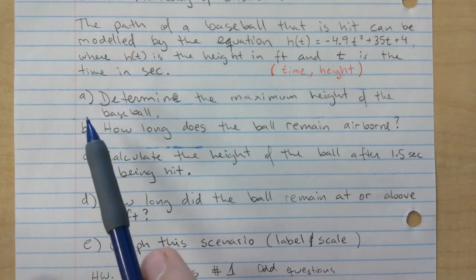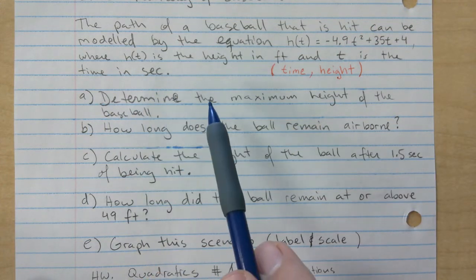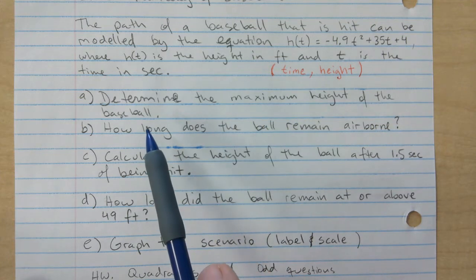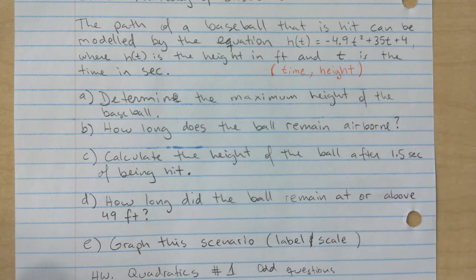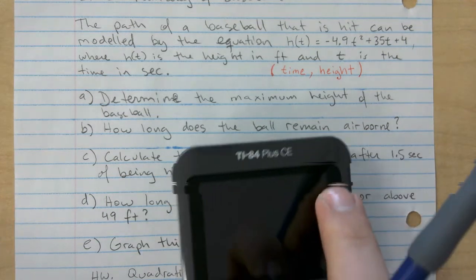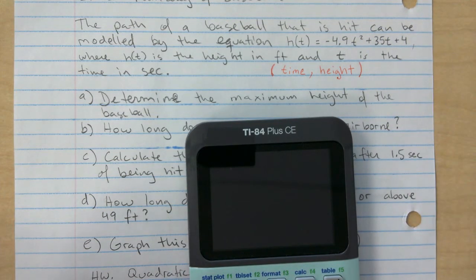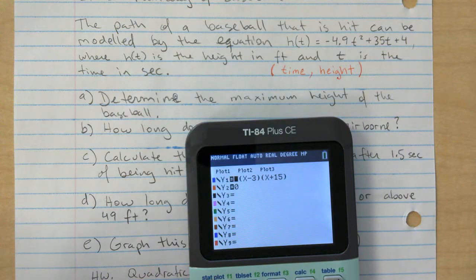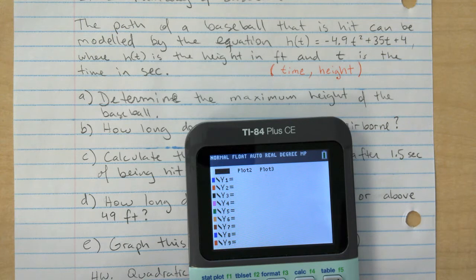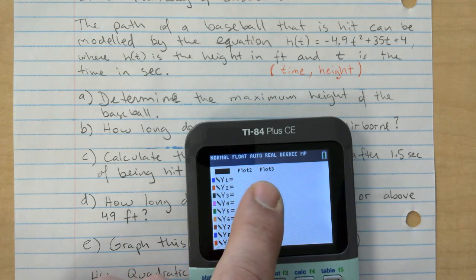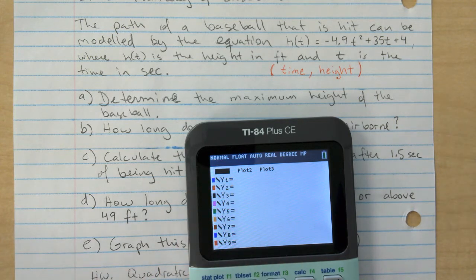So the first question says determine the maximum height of the baseball. What you want to do first and foremost is enter it into your calculator. So let's enter this into our calculator. Go to Y1. I will clear whatever I have in there. At this point, Plot 1, 2, and 3 should not be selected at all. They should be deselected, not highlighted.